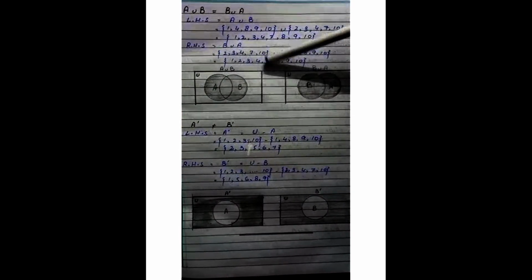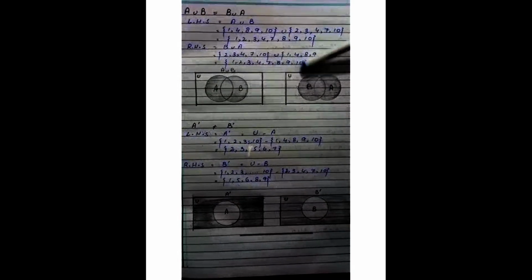Okay students, now we have the third part where we have to prove A union B equals to B union A. In the left hand side we write the set of A with the sign of U and the set of B. In union we know that all the elements of A and all the elements of B are written, but only once. For example, here 10 is present in A and also in B, but we write 10 only once. So we now have 1, 2, 3, 4, 7, 8, 9 and 10. Also in the right hand side we have the same elements.